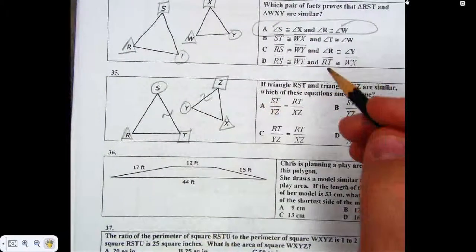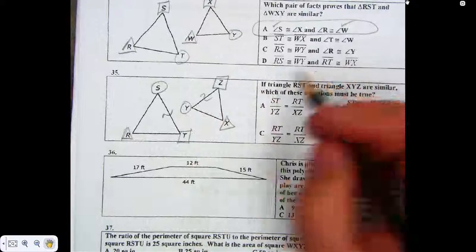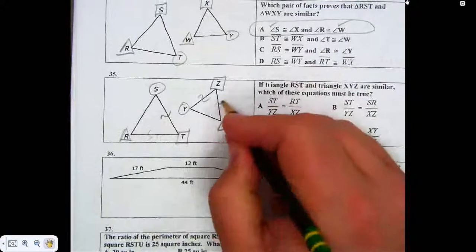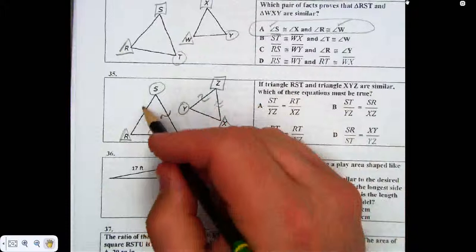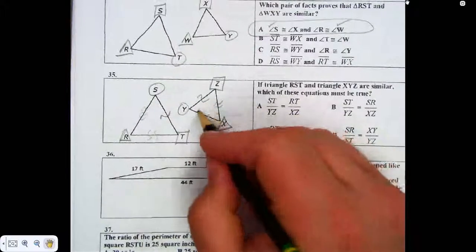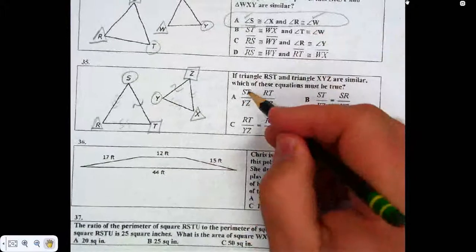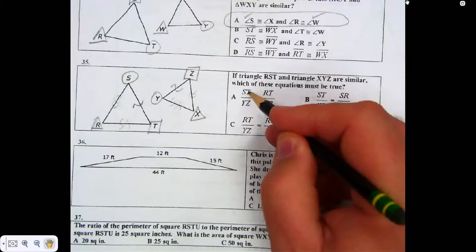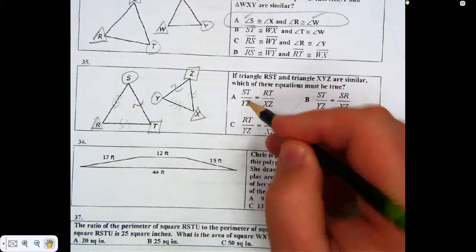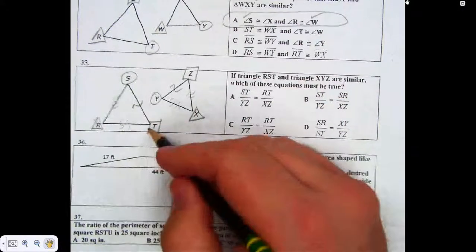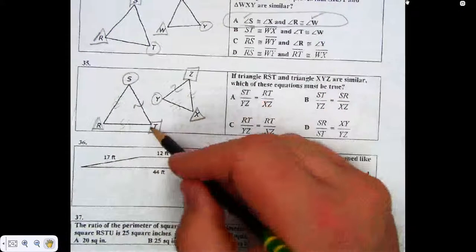It should correspond to that, shouldn't it? Triangle square should correspond to triangle square. And then these two should correspond. So make sure that's how it works. Let's say I have ST over YZ. Good. That should be equal to RT over what corresponds to it? XZ.